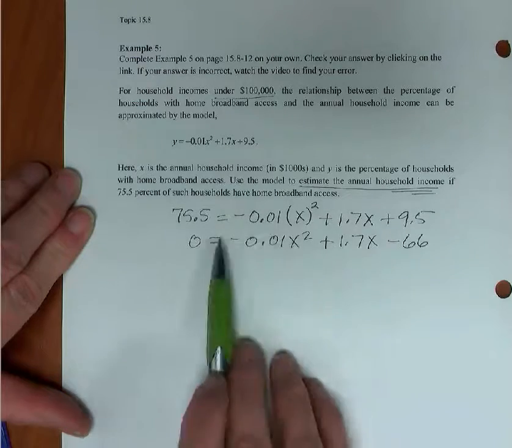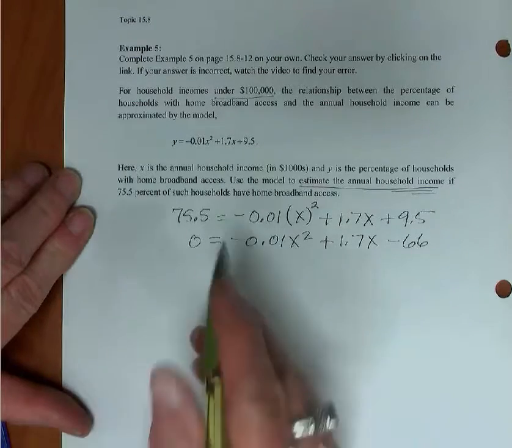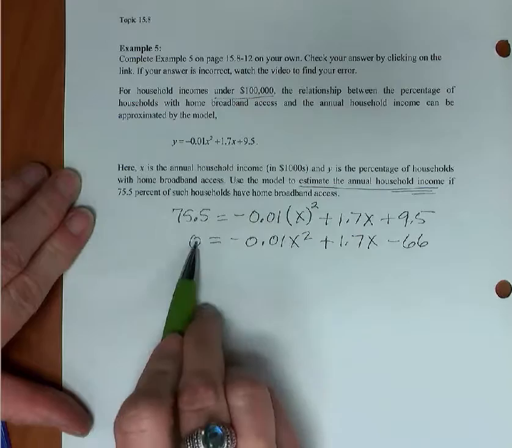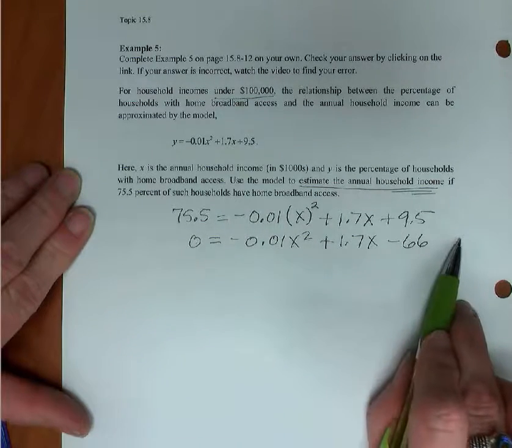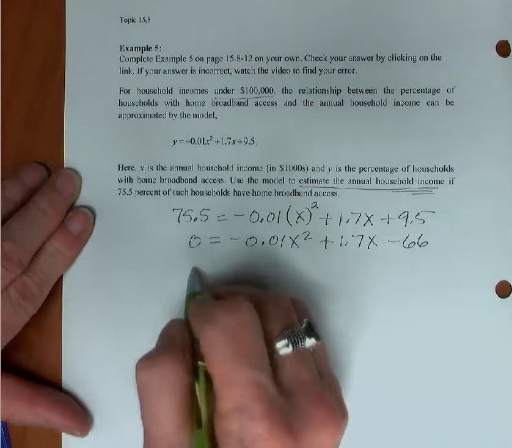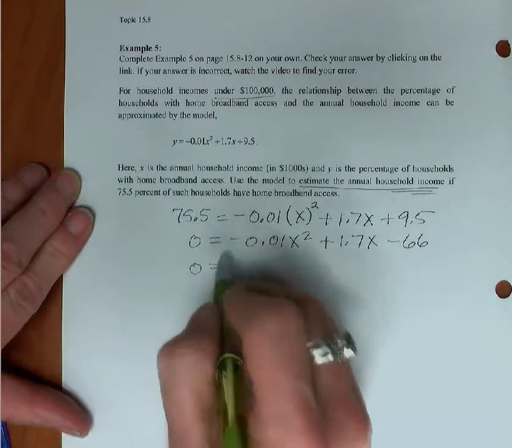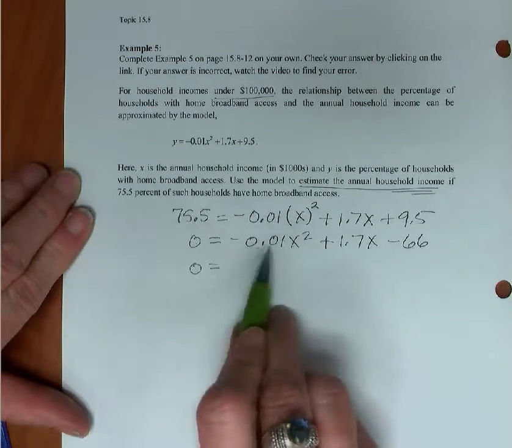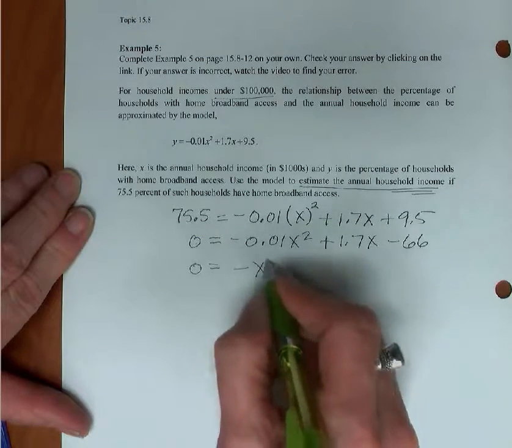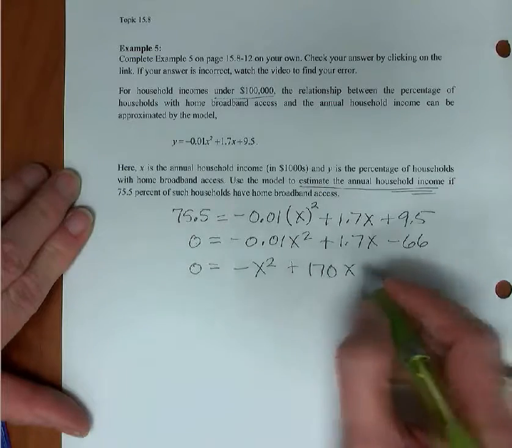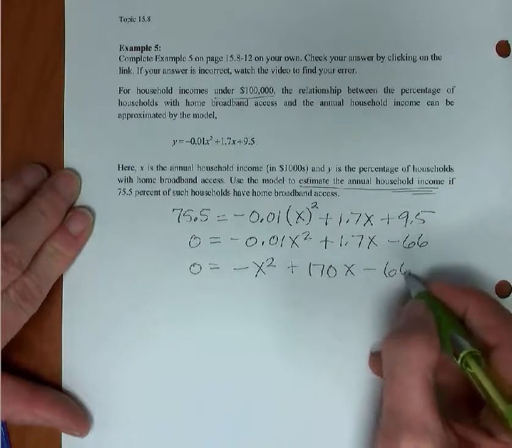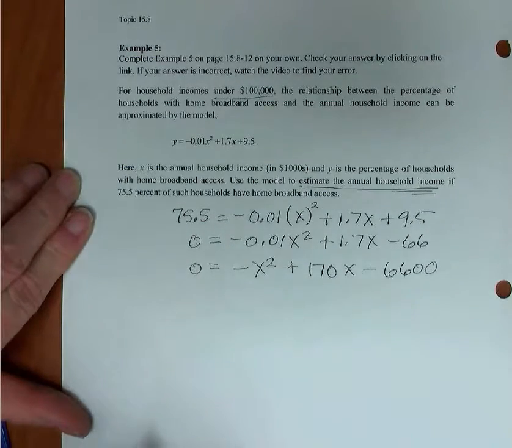So let's do that. We'll multiply everything by 100. This term, this term, this term, this term. All straight across the board, everything gets multiplied by 100. So 0 times 100 is 0. That will move this decimal out 2 places, so I have negative x squared. It'll move that decimal out 2 places, 170x, and it'll move that decimal out 2 places, giving 6,600.